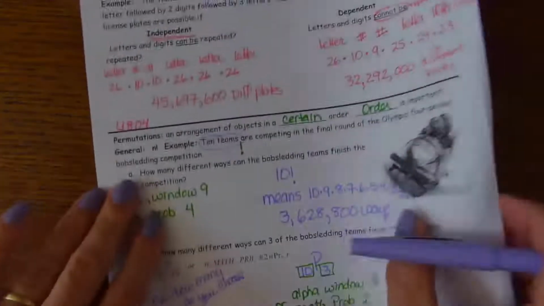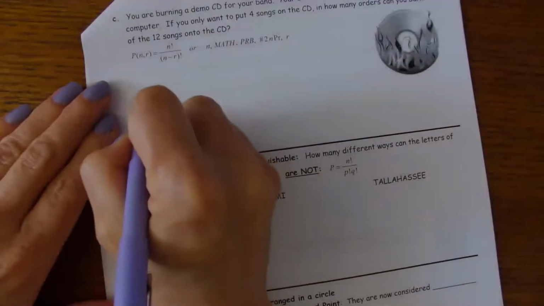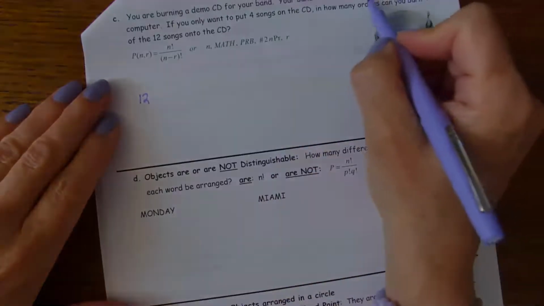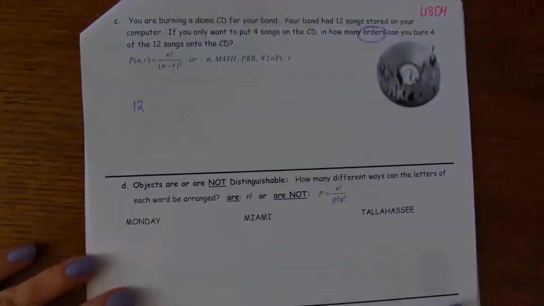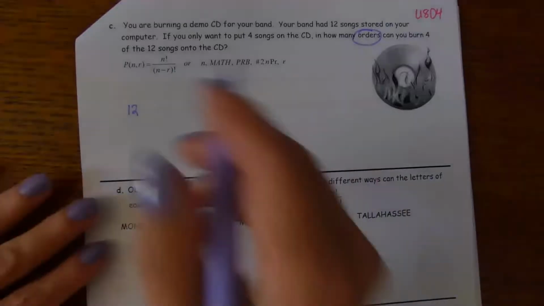Okay. So let's say you have your own band. You're burning a demo CD. You have 12 songs on your computer, but the company that's going to listen to your demo only wants 4. How many different ways can you pick 4 songs out of 12? Well, you have 12 songs, and it says how many orders. If you get the word order, it's a permutation, not a combination.